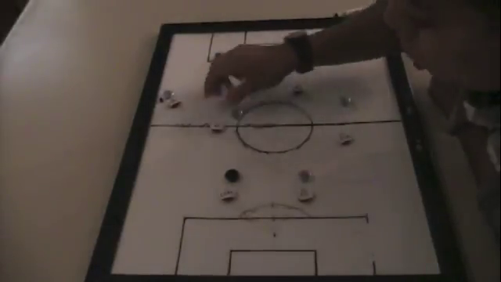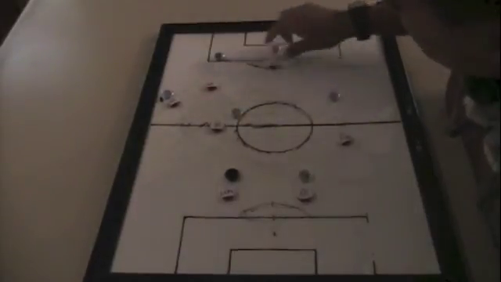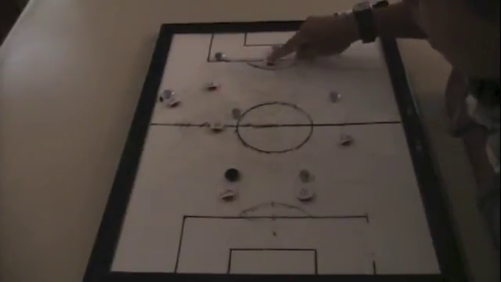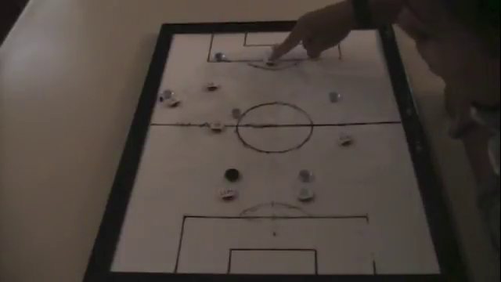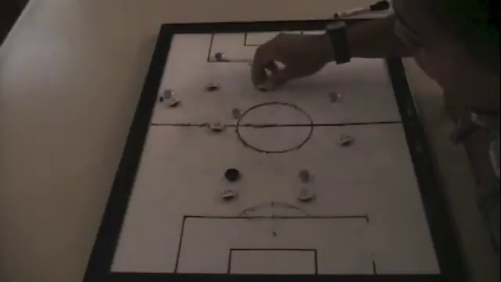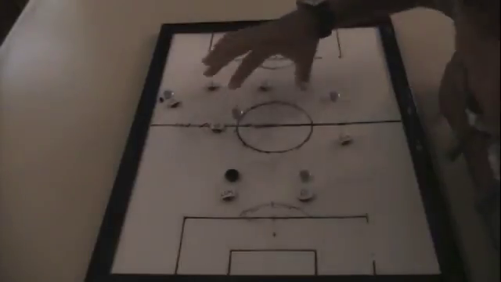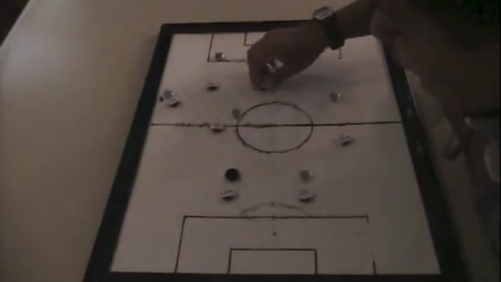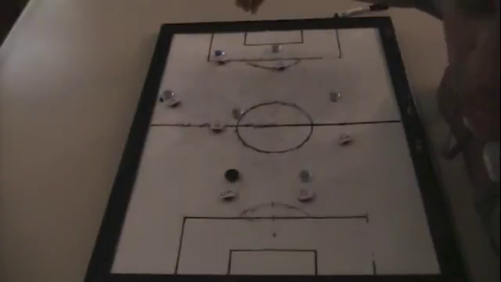So we're going to position you here for now. We're going to position their center mid here for now. We're going to position this outside right striker back through the middle like this, because one of the principles of defense is compactness, and this is how we're compacting the middle of the field. If we stay spread out, it leaves the middle open, and that's bad for us and good for the other team.